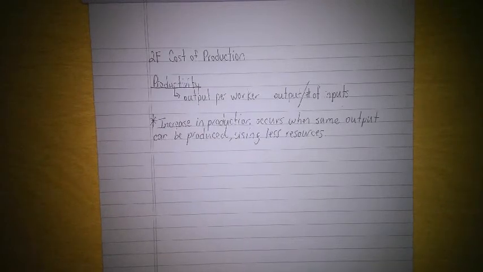So, the example that it gives you is when Henry Ford introduced the assembly line. It says cars could be built with many fewer man hours, an increase in production. So, what he means by that, if they put 10, 12 people in a room and said build a car, it's going to take us a long time, right?